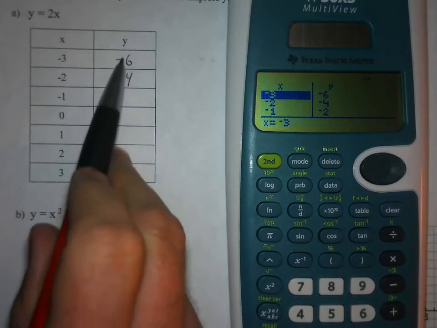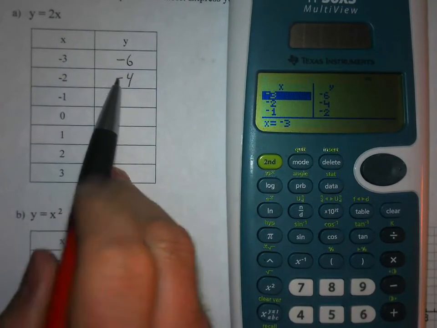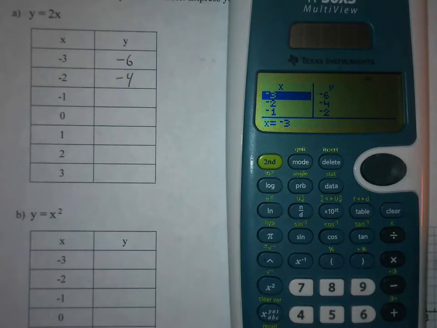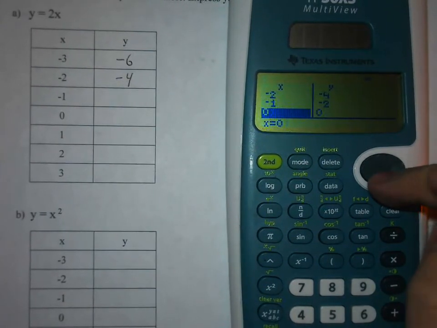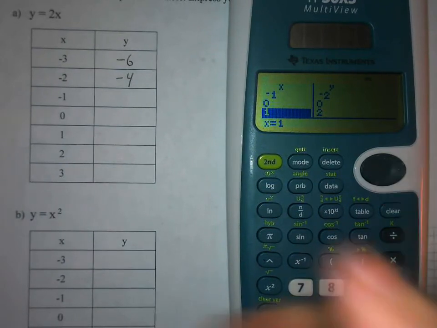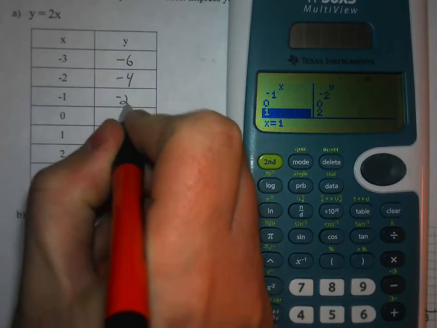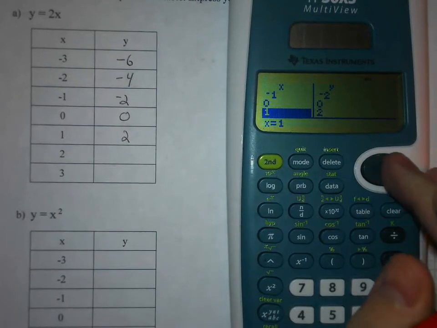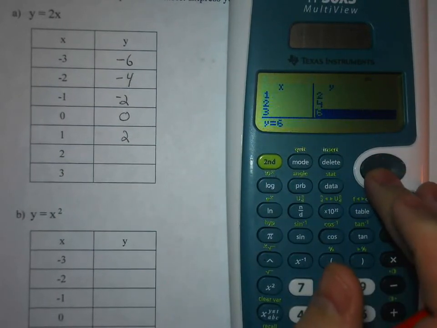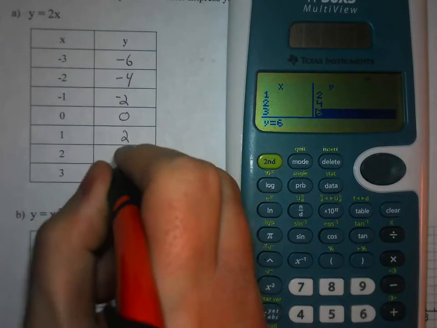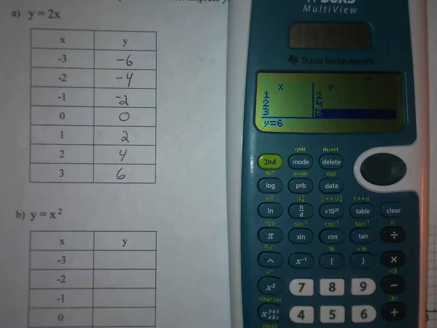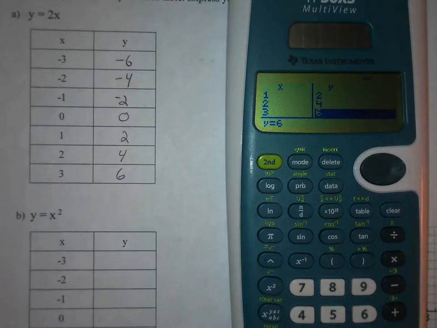So notice the first 2 values are what I have in there, and then I can just enter the rest of them in, and you can use this gray scrolling pad here to move down in the table or up in the table. Okay, so -2, 0, 2, so when x is 1, y is 2, and so on. So that's one you should be able to do by hand with no problem, but I just want to show you that one because that's how you put it in your calculator.